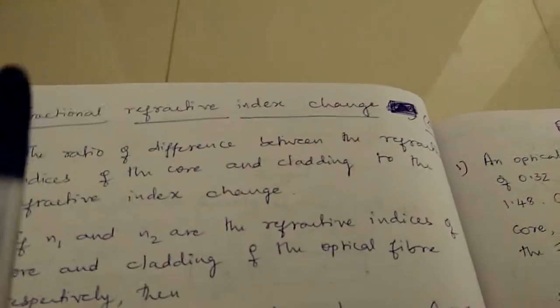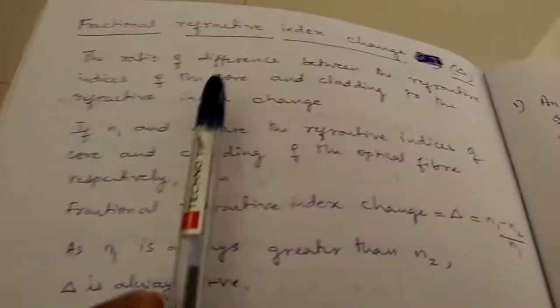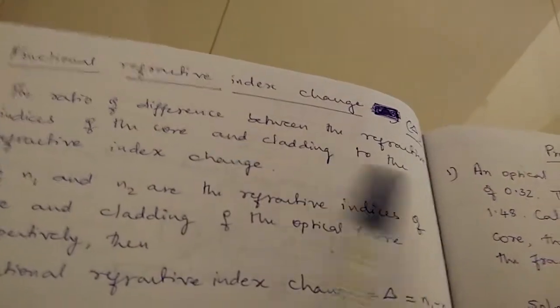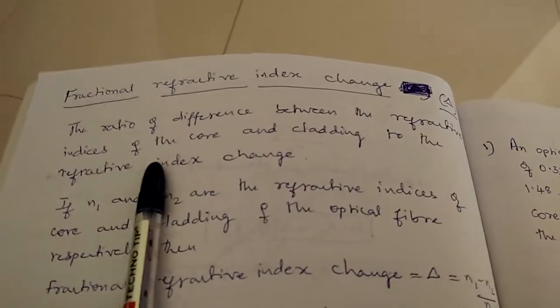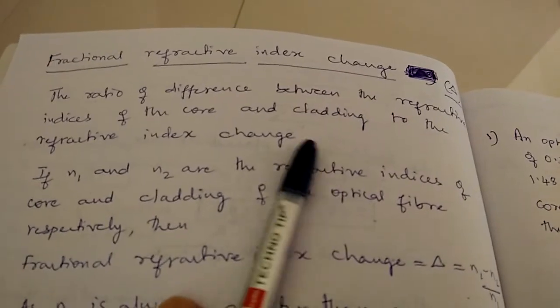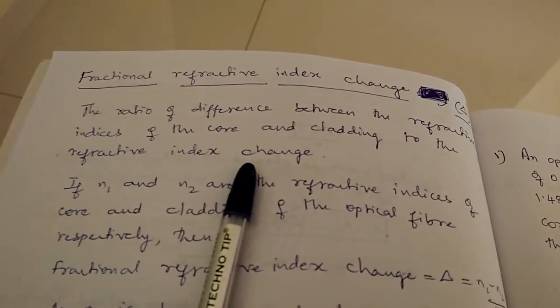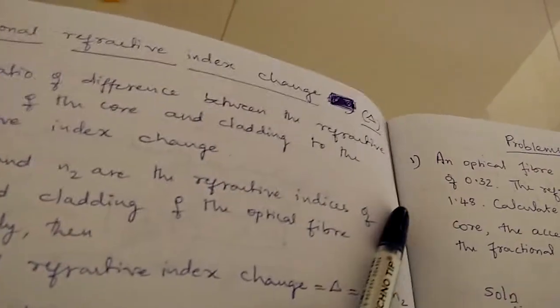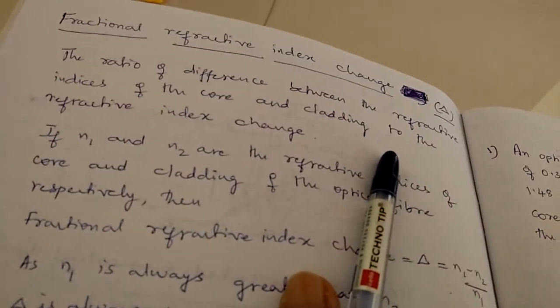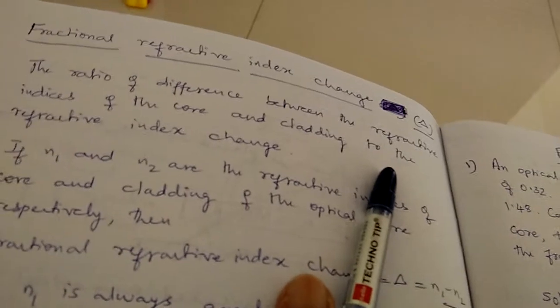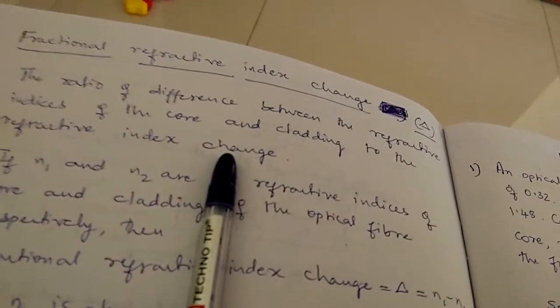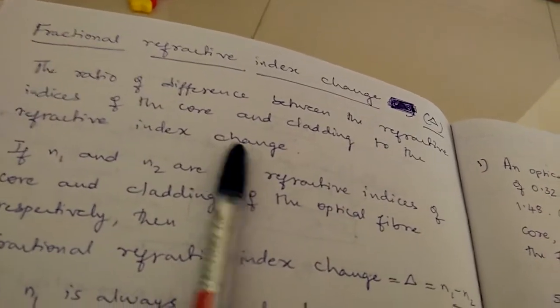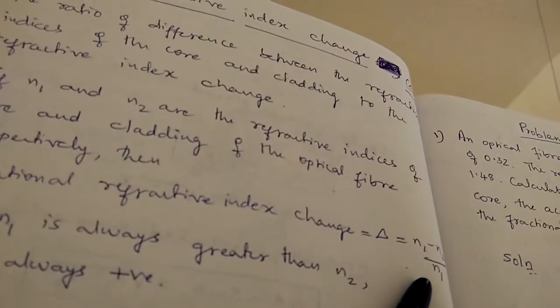Next is, what is the meaning of fractional refractive index change? That is represented by delta. It is the ratio of the difference between the refractive indices of the core and cladding to the refractive index of the core. So that is equal to n1 minus n2 divided by n1.